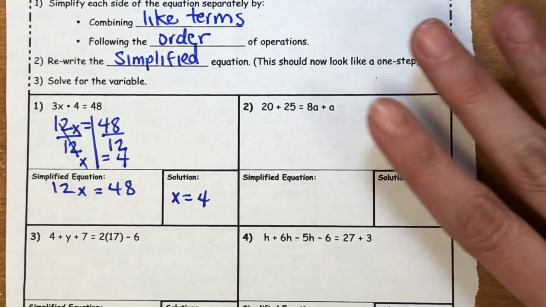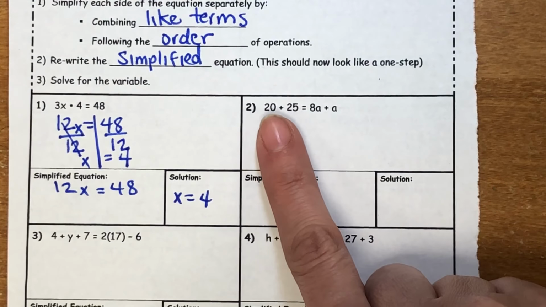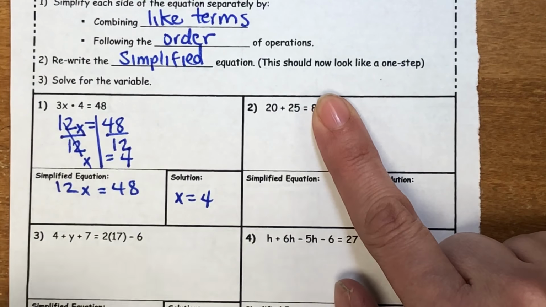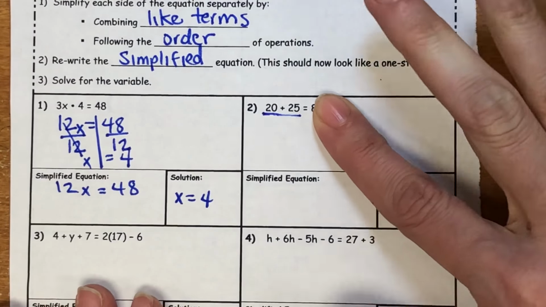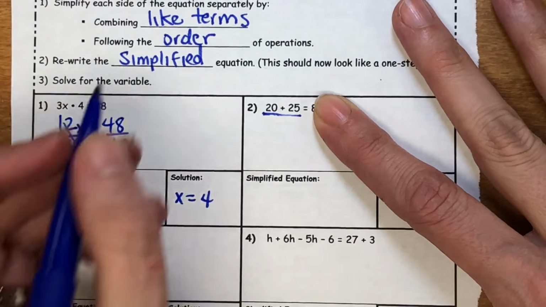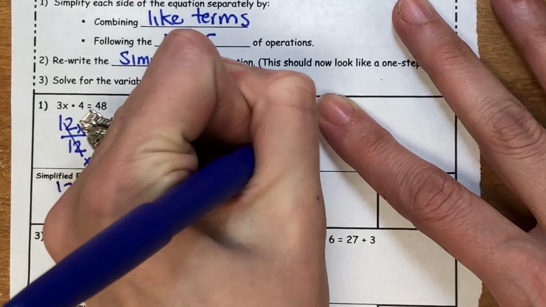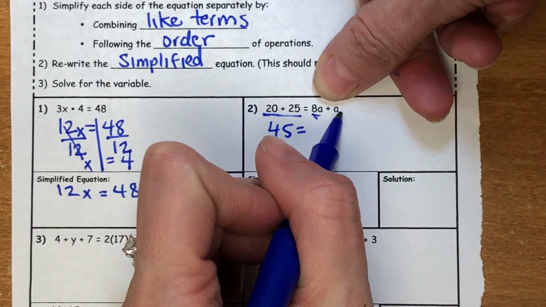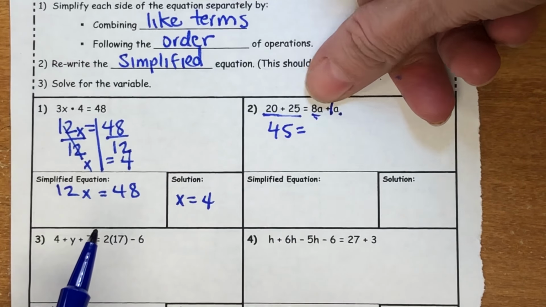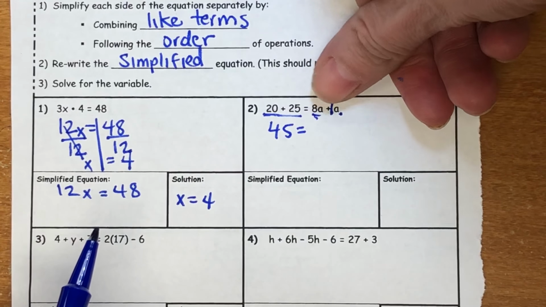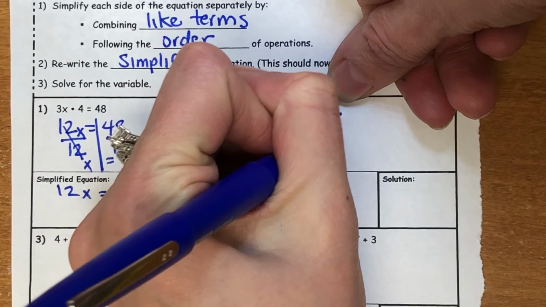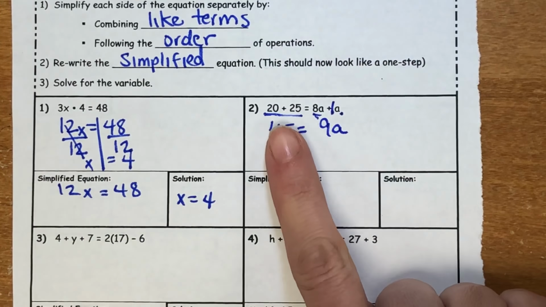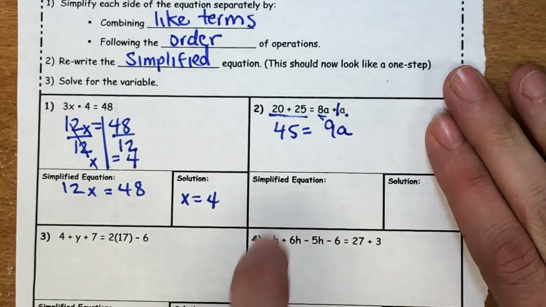Here we go. Look at the side of the equation. I notice I can do 20 plus 25. So 20 plus 25 will give me 45 equals. And let's take a look at over here. So 8a plus 1a, that's a 1a. Well, I can combine like terms. So 8a plus 1a gives me 9a. 45 equals 9a is my simplified equation.